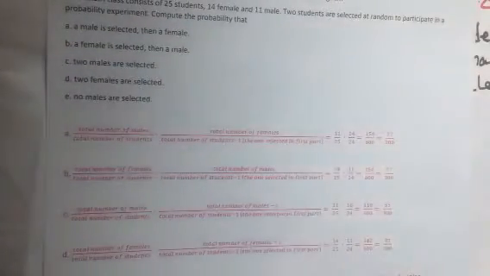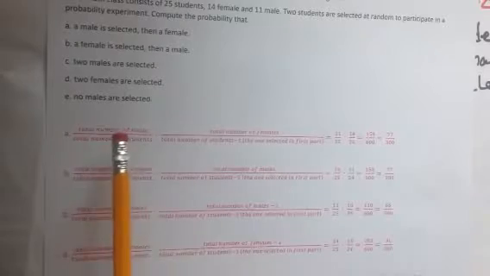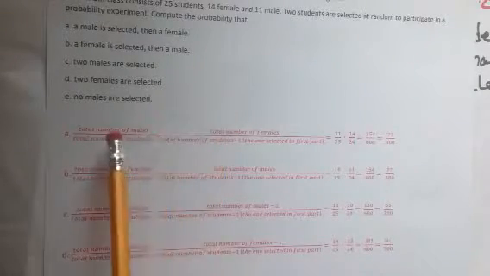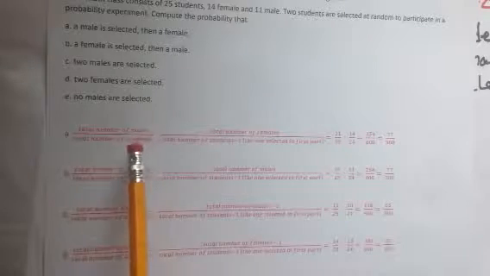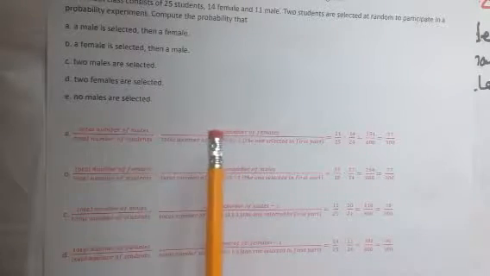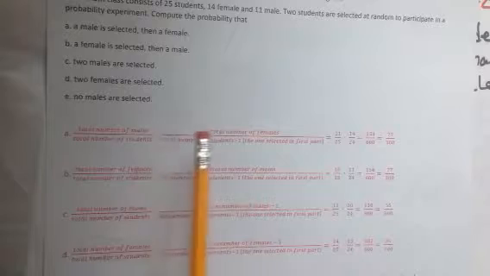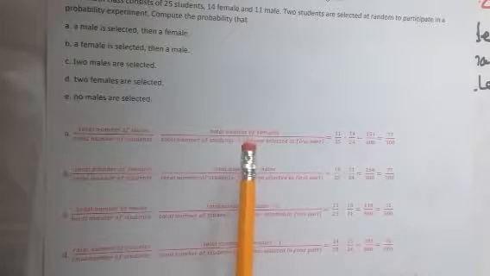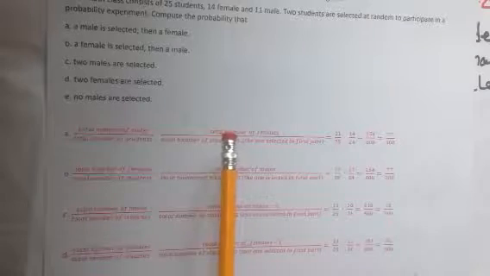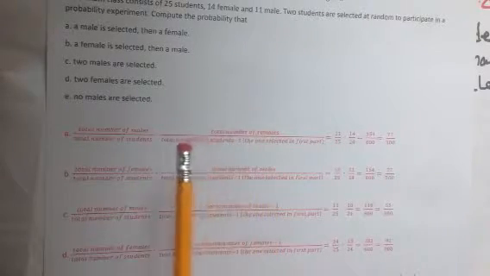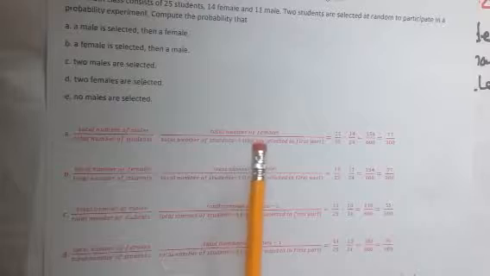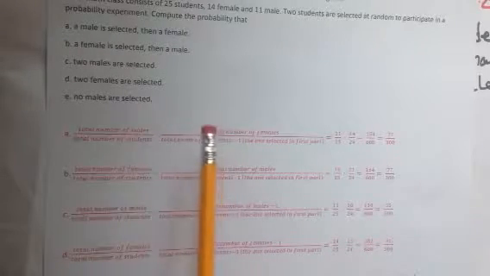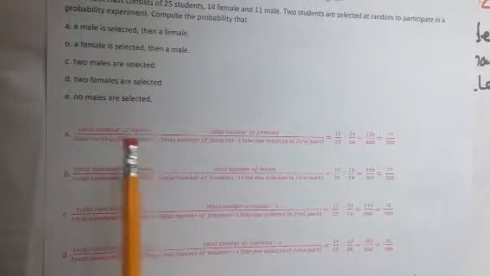Basically what we said is there's going to be 1 male. So the total number of males, which is 11. So there's 11 males. And what's the total number of students? 25. And then the second one we do, it's multiplied because there are 2 selections being made of the same sample. So we've got the total number of females over the total number of students minus 1, because we selected 1 student over here, and now this equation becomes dependent on that first equation.